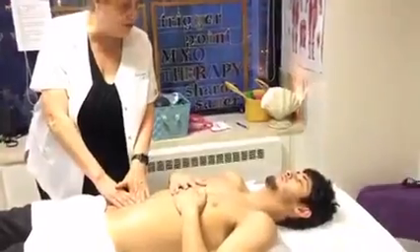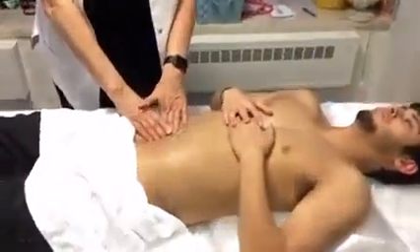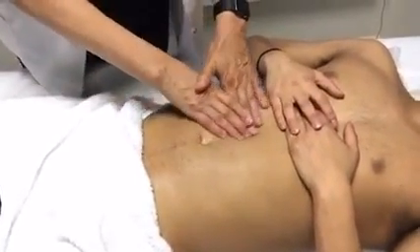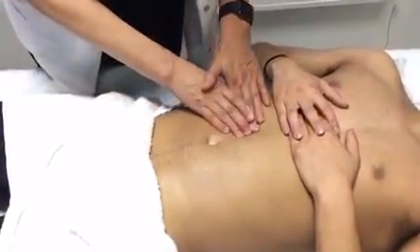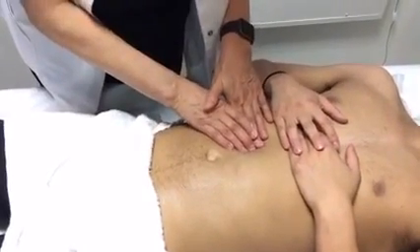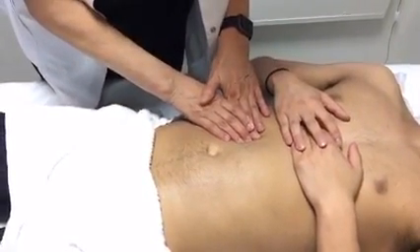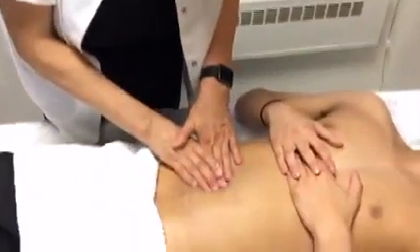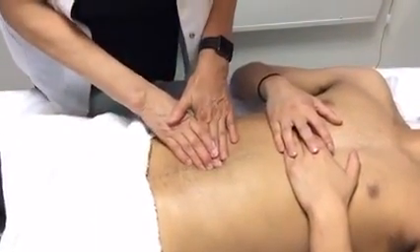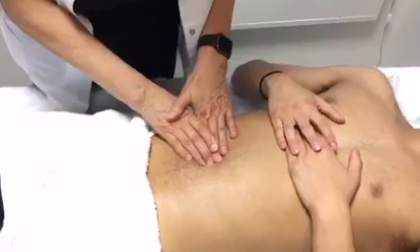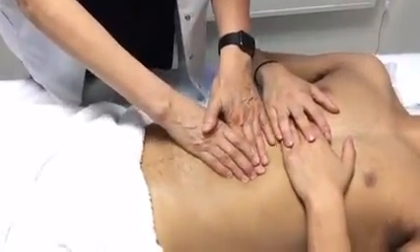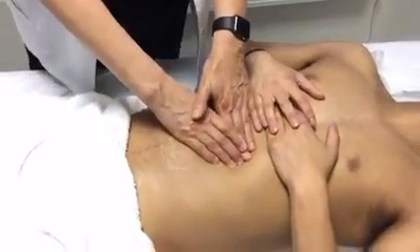I'm right on the rectus abdominis. I'm doing compression. Here is the linea alba, and I'm just to the side of it, and I can feel some taut bands right in here. I'm giving them a light pressure, right next to the umbilicus. I can feel some fibers right here and right here. So what we want to do is make sure all these fibers are nice and flexible and none of them are painful to the touch.